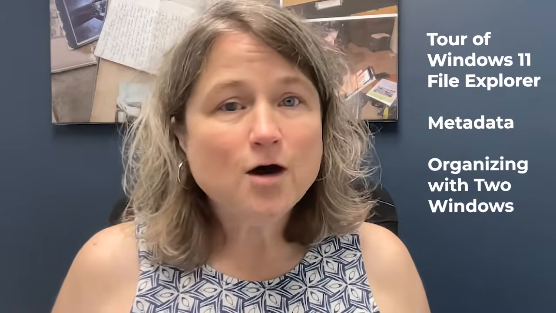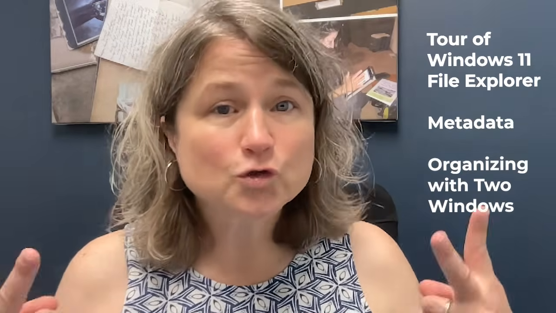In today's video, we're going to do a quick tour of the new version of File Explorer. I'm going to talk about metadata because you can still edit metadata the same way. And then I'm going to show you how you organize pictures using 2 windows to move pictures around.